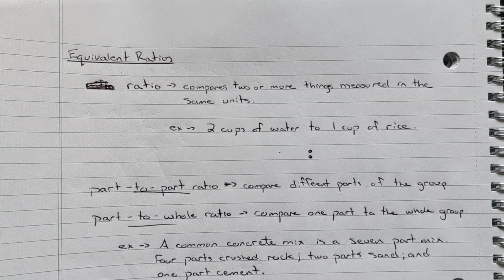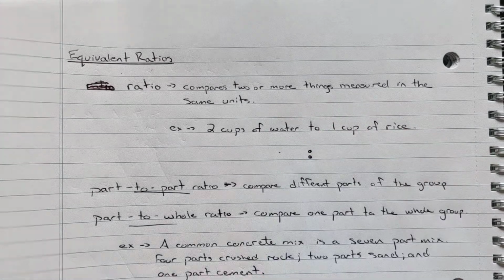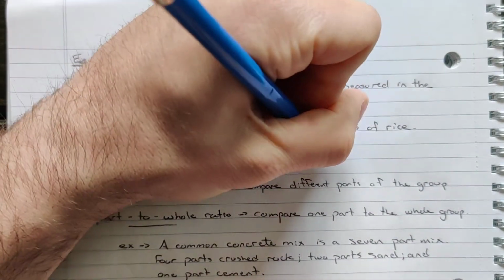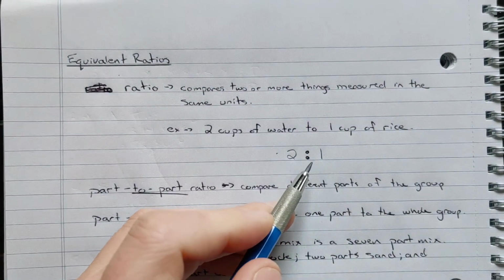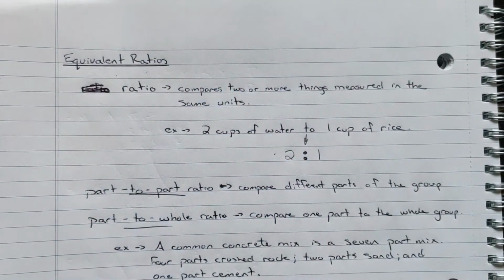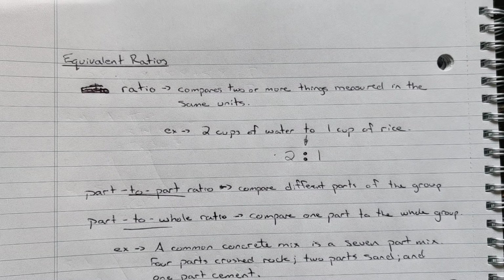If I didn't want a full cup of rice, maybe I wanted a smaller amount, whatever amount of rice I put in, I've got to put twice as much water. So the way that ratio would be written is 2 to 1, and we use this colon portion here. That means 2 parts to 1 part.